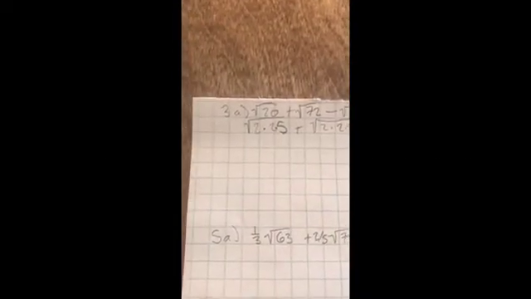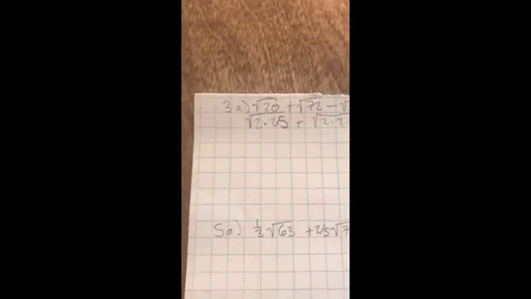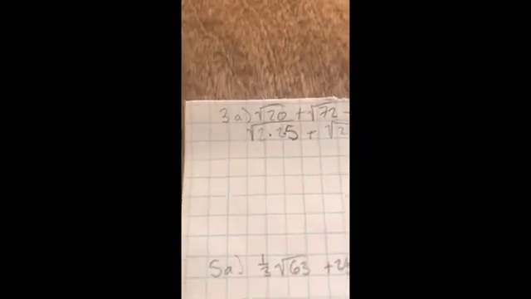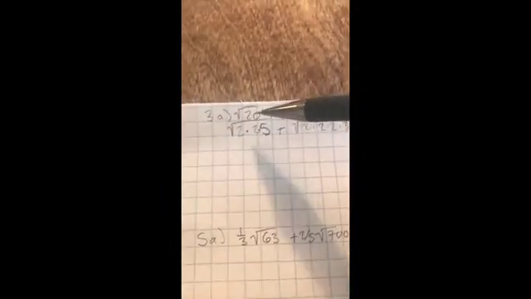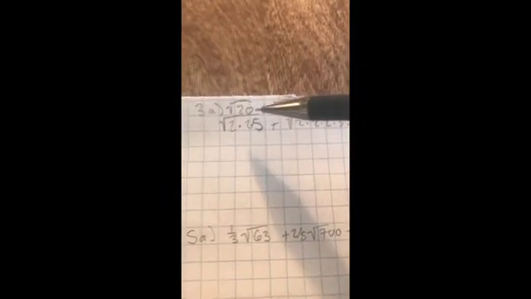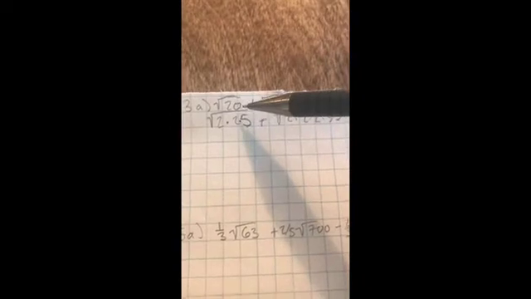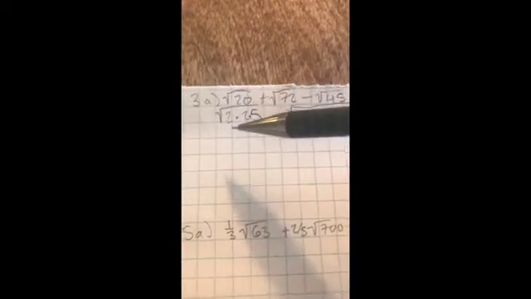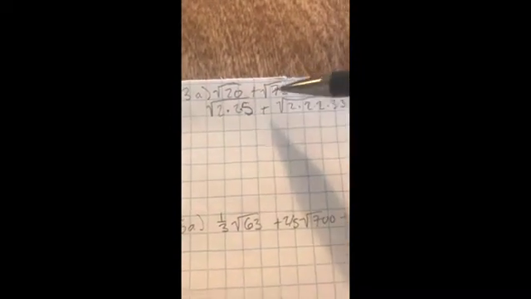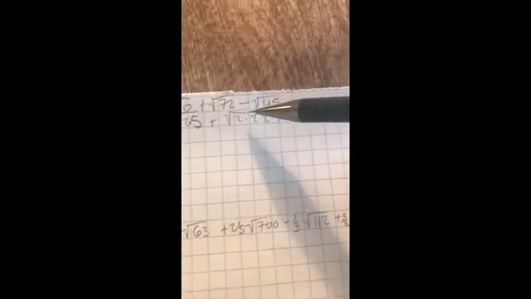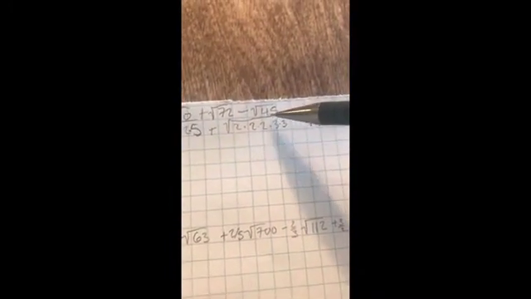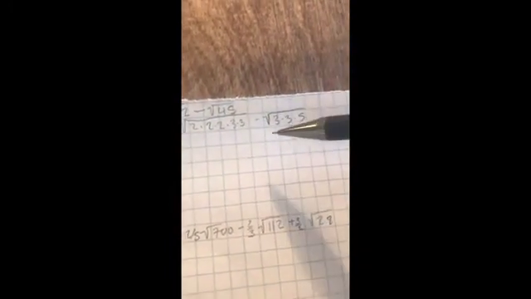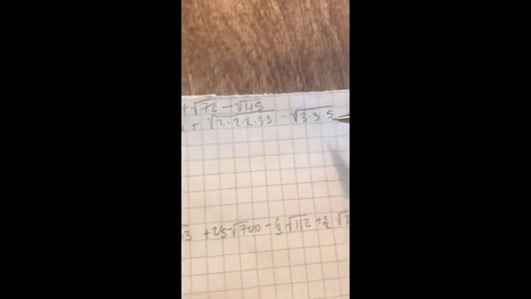Just like that. Okay, here we are with Chapter 2.2. This is on page 104. We're starting with question 3a. So here we're simplifying this. We're going to simplify root of 20 into root of 2 times 2 times 5. Then root of 72 will turn into root of 2 times 2 times 2 times 3 times 3. And then root of 45 will be simplified into root of 3 times 3 times 5.